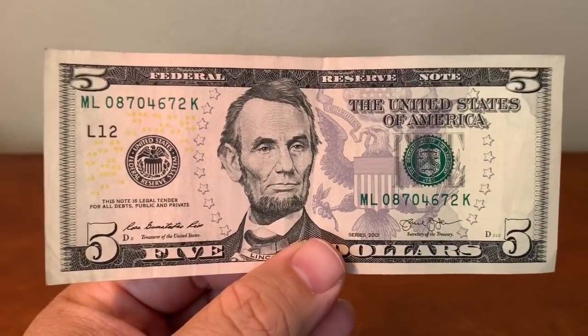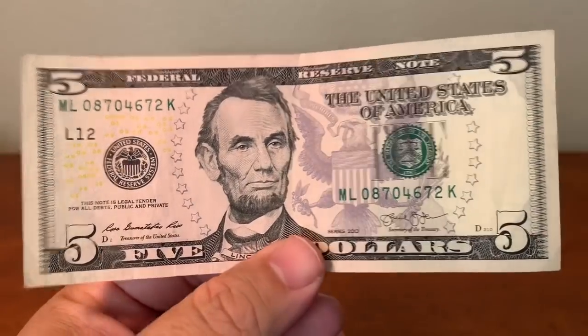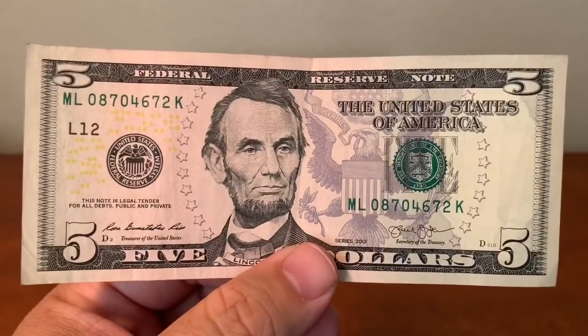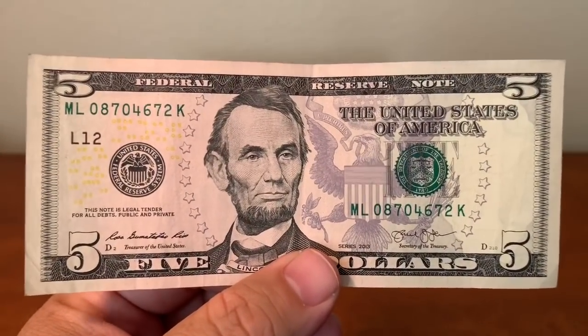L12 is San Francisco. It's the last in the line of districts, or Federal Reserve Bank, rather, but it's still referred to as a district as well. All right, so you still have a first, second, and third printing on the note. Make sure you guys know that.